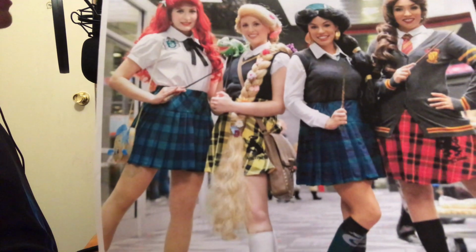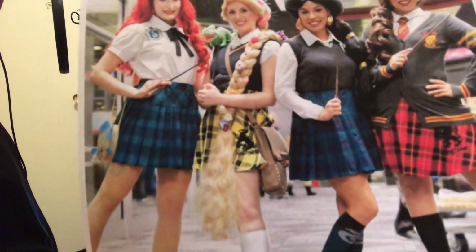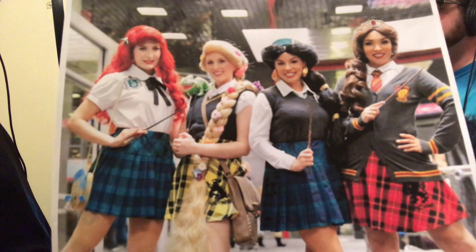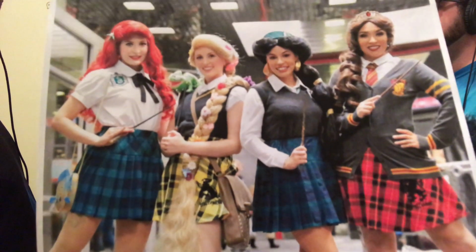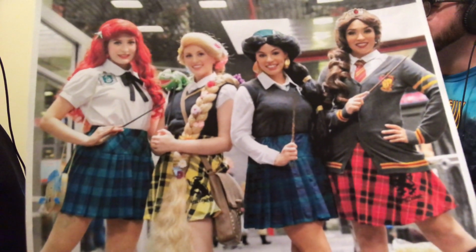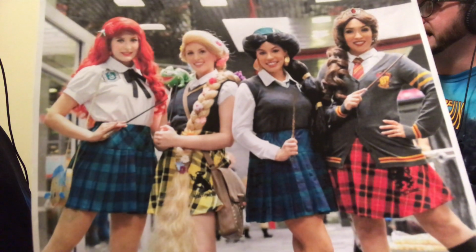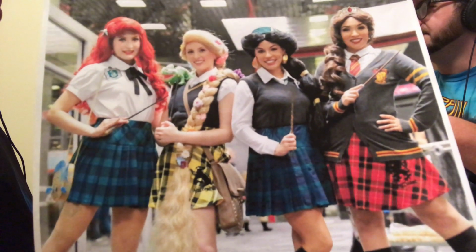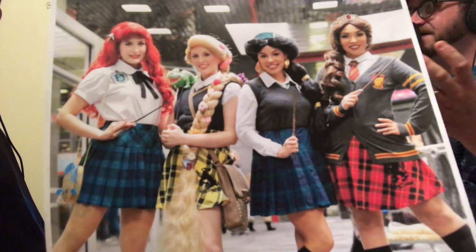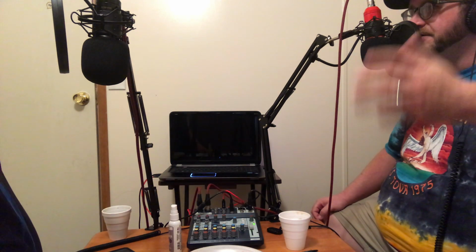So all four schools are represented there by, it looks like, Ariel, Rapunzel, Jasmine, and Belle. That's what it looks like. That's what I think so too. So even if you wanted to be like Iron Man, dress up as Tony Stark as one of the headmasters of Hogwarts, that is an alternate universe cosplay.